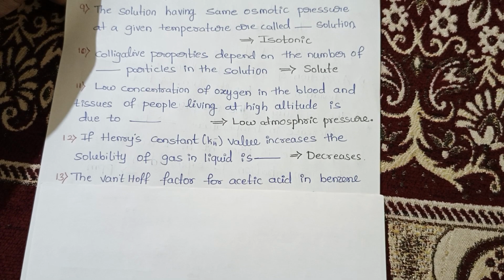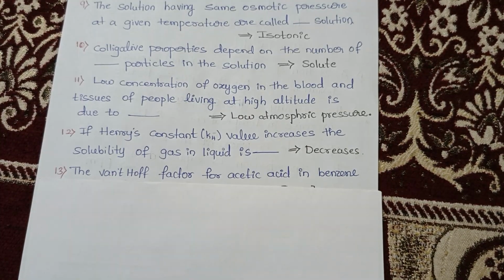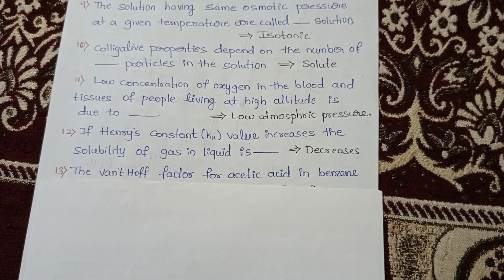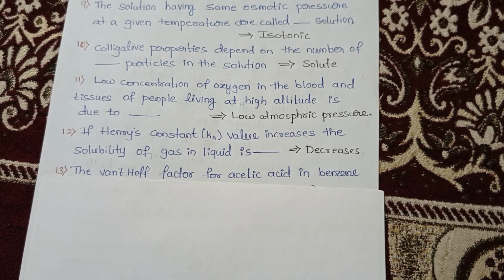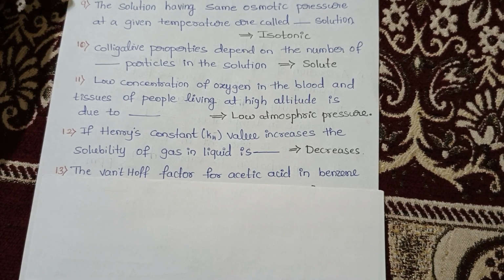The next one: if Henry's constant KH value increases, the solubility of a gas in liquid obviously decreases. Already discussed about this one. KH is inversely proportional to the solubility of the gas in liquid.